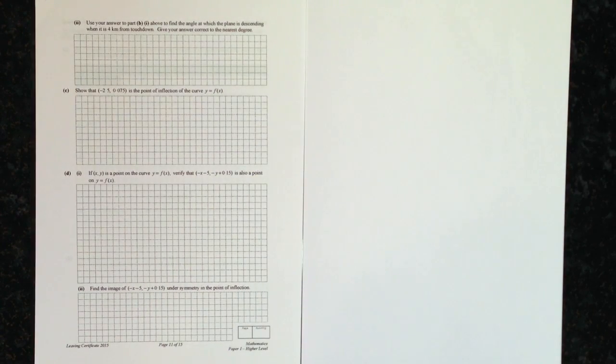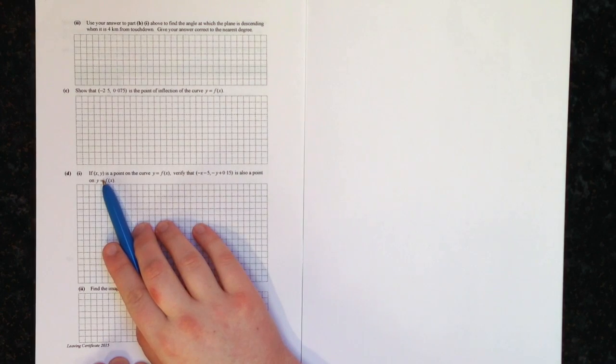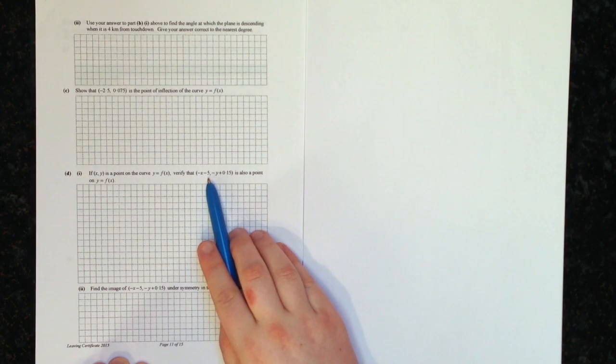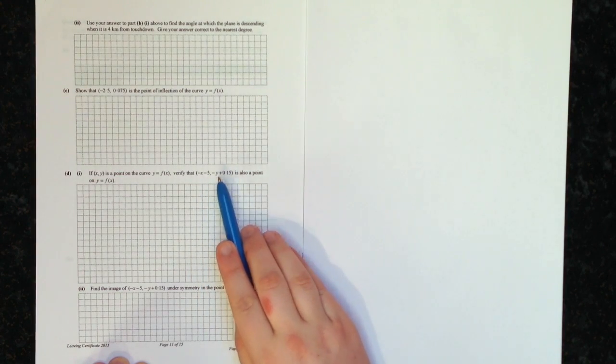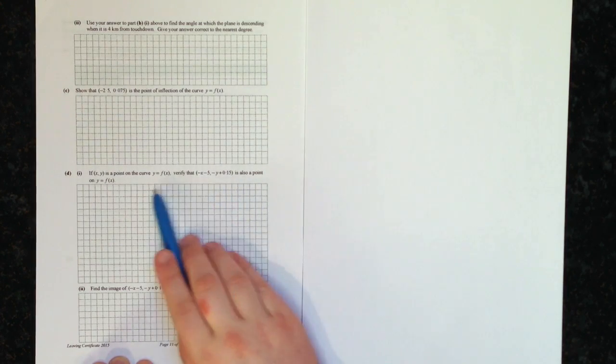Part D. If (x, y) is a point on the curve y equals f of x, verify that (-x - 5, -y + 0.15) is also a point on y equals f of x. So what this means is, if we take our function and we put in x, we get out y. Given that, if we put in -x - 5, we should get out -y + 0.15. And if that happens, then this point will be on this curve.